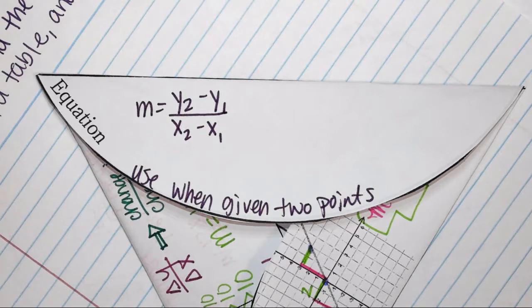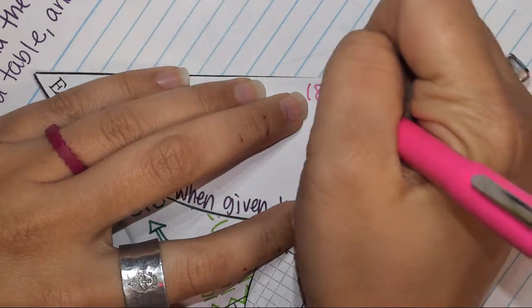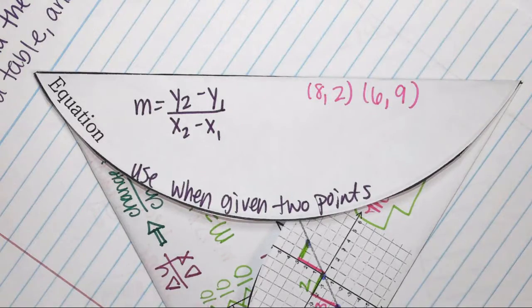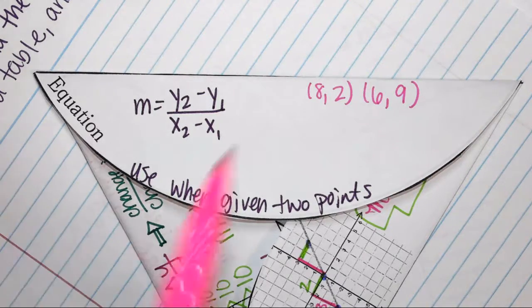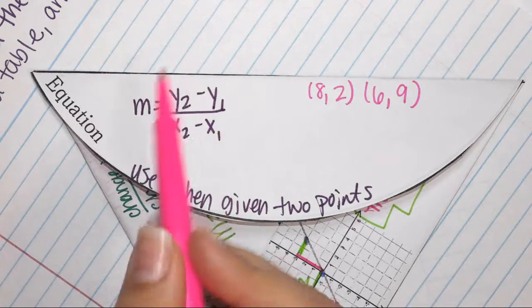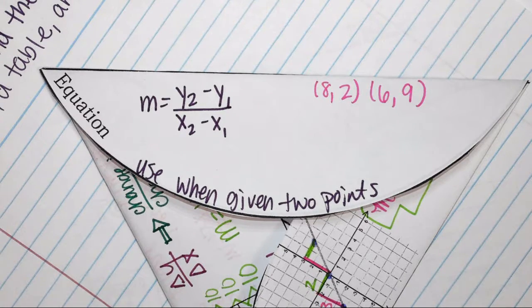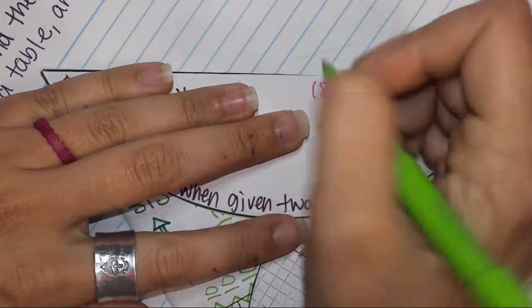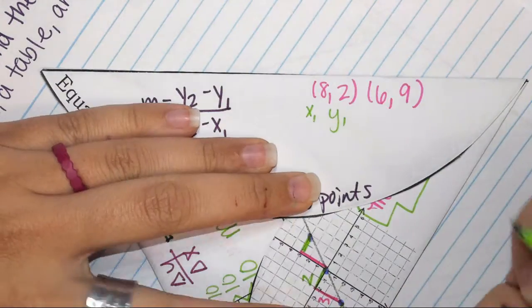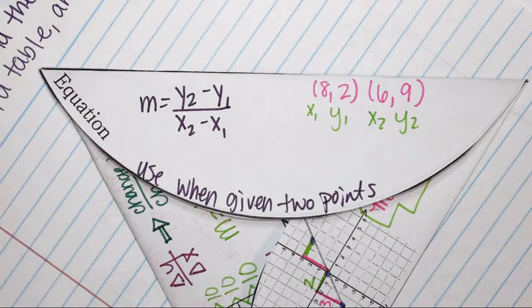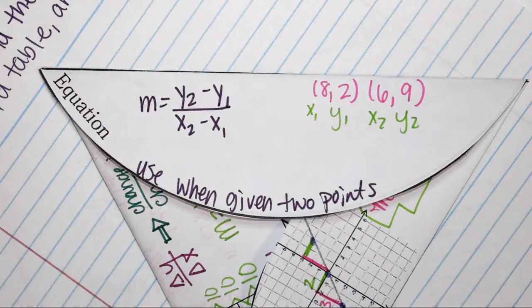Okay, so now you use this when you're given 2 points. If I write the points (8, 2) and (6, 9), those are 2 points, and we're going to find the slope between them using this formula. The first thing you do, every time, is label them. This is our first point, therefore it's x1, y1. This is our second point, so it's x2, y2. If we had a third point, it would be x3, y3.